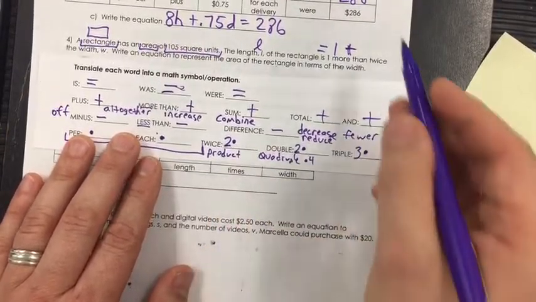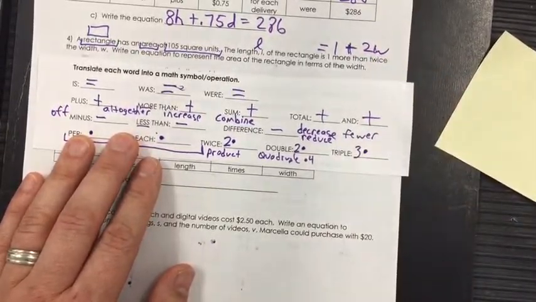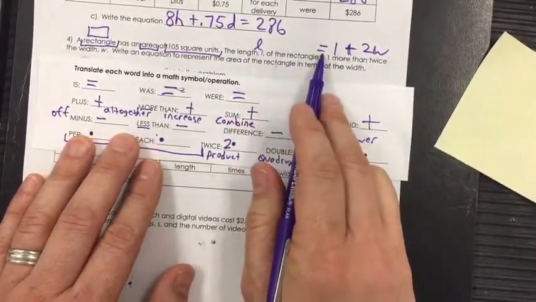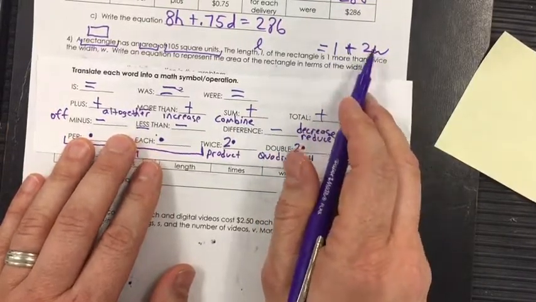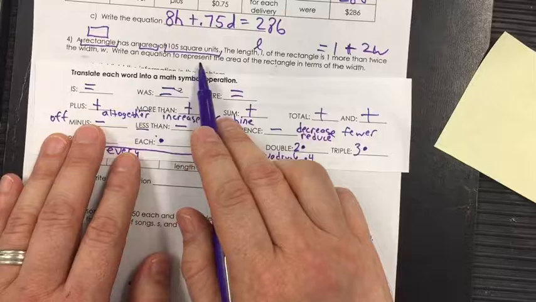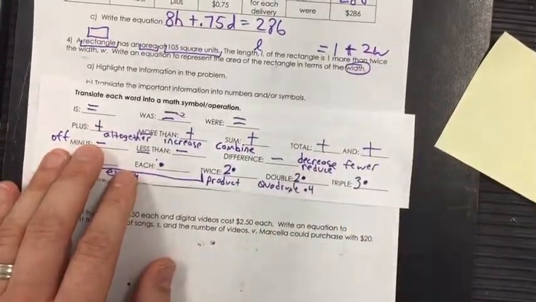Yeah, it's just 2 times. 1 more than twice the width, or 2 times the width. So the length equals 1 more than 2 times the width, or 1 plus 2 times the width. Write an equation to represent the area of the rectangle in terms of the width.